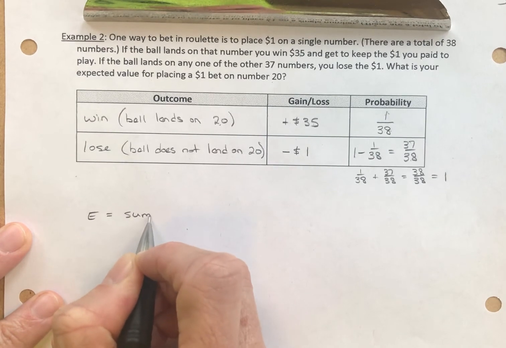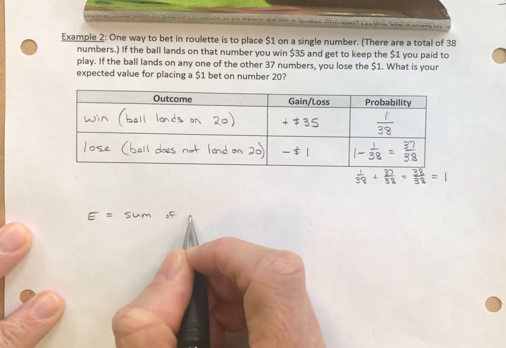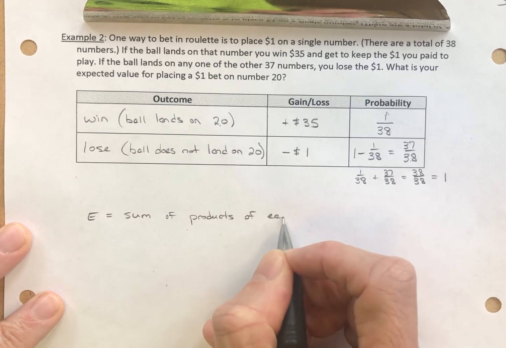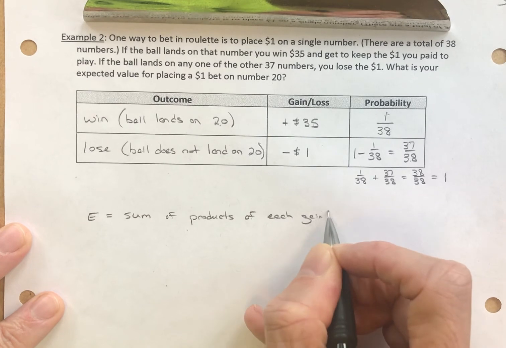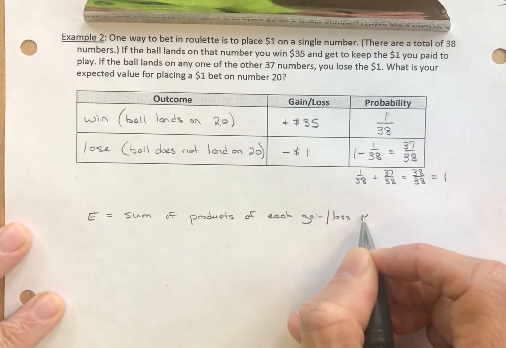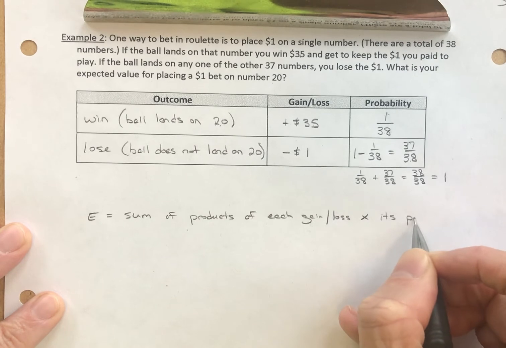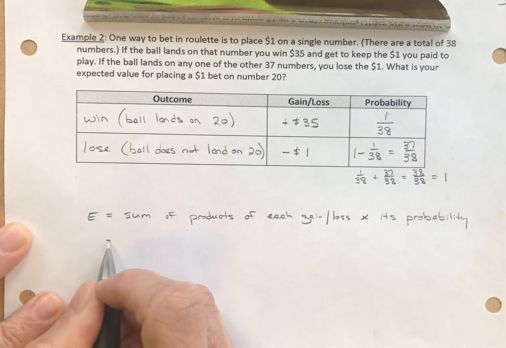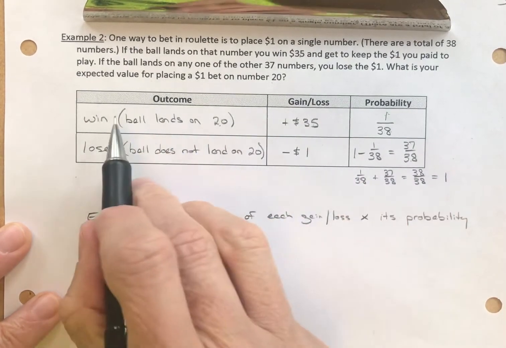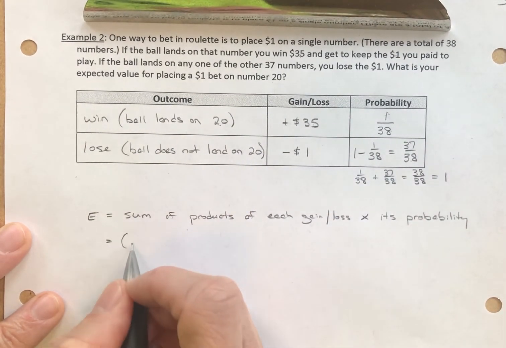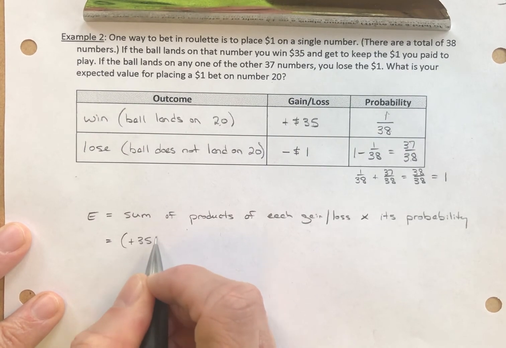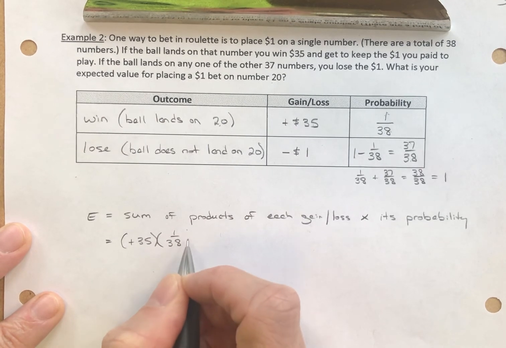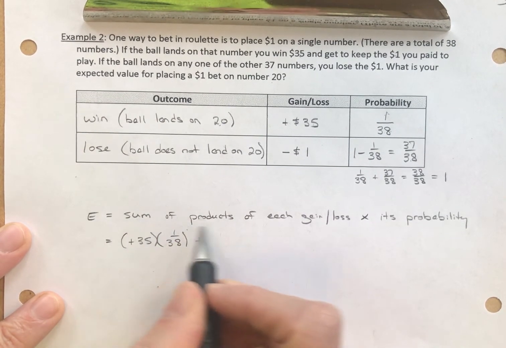What do we know? So expected value again, the sum of the products of each gain or loss times its probability. Okay, so the first one, if you win, there's a gain of $35. Indicate that with a +35. And the chances that you win are 1 in 38. Plus the sum of the products.